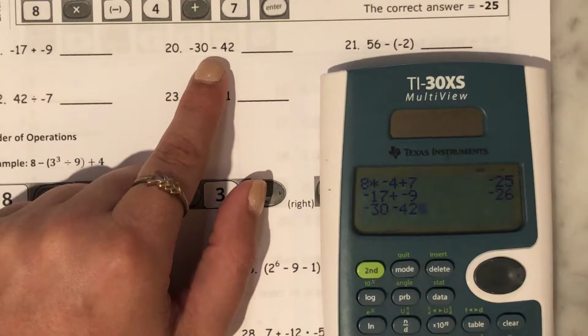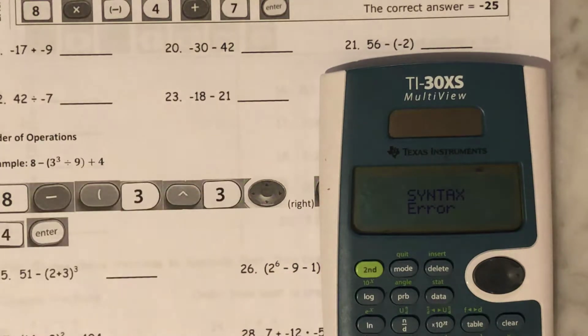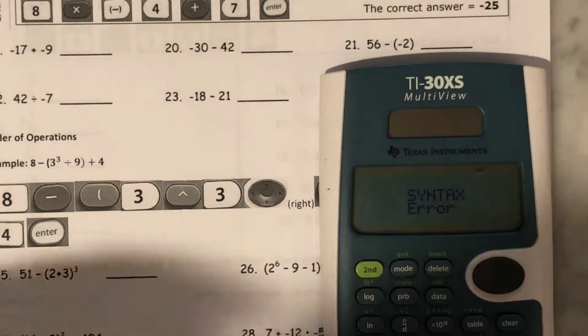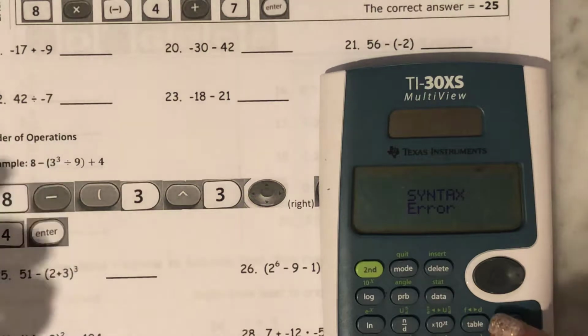When I press enter, here's a message that you may have gotten while you were doing your practice already. Syntax error, which means it is not recognizing or understanding what you have put in, and a lot of times that happens to us accidentally.